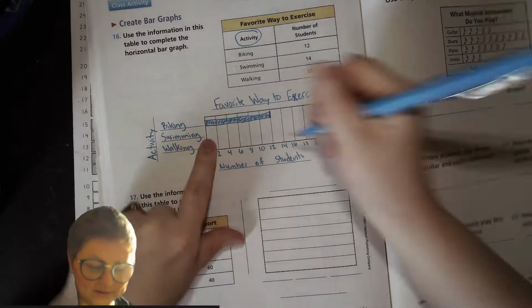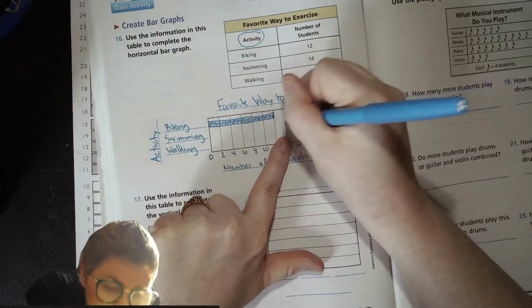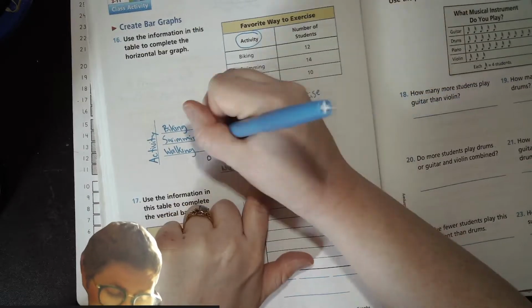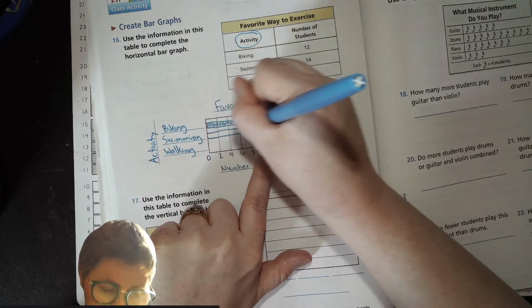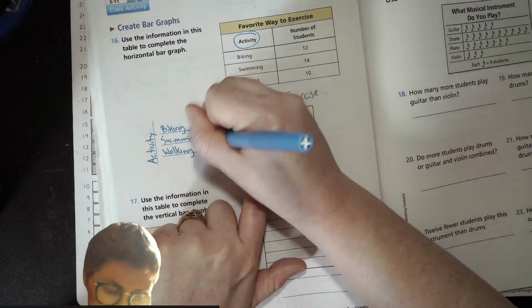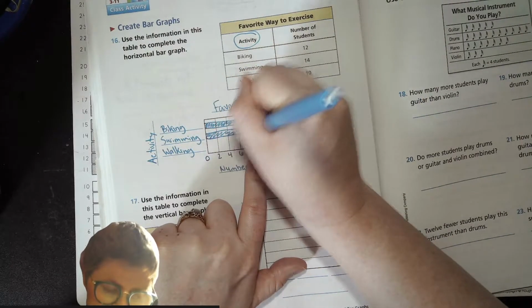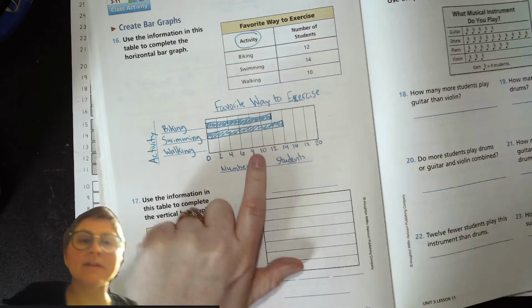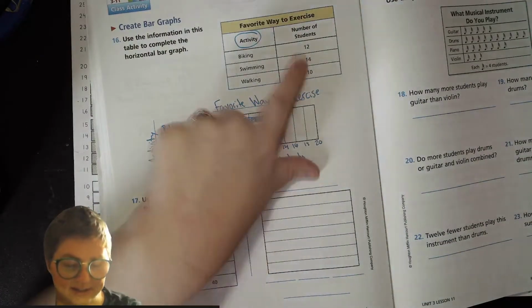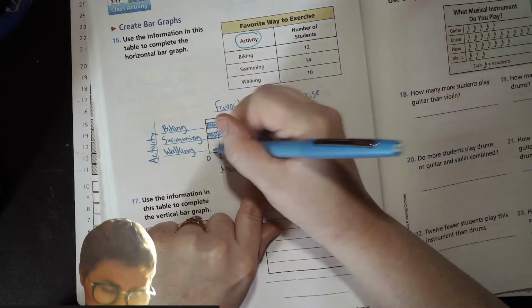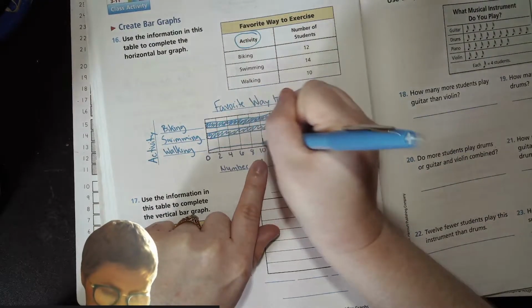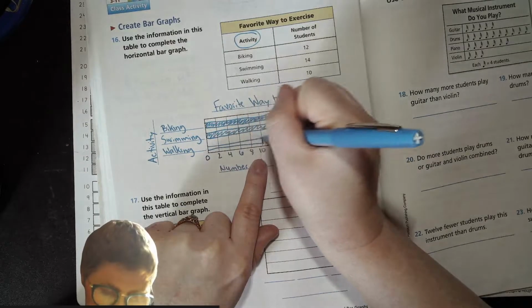Now we're going to go out to 14 for swimming. Connect like that. Connect it like that. Color it in. Very nice. Okay, and then for walking to 10, so we're going to go down to this 10 mark right there. Connect. Connect.